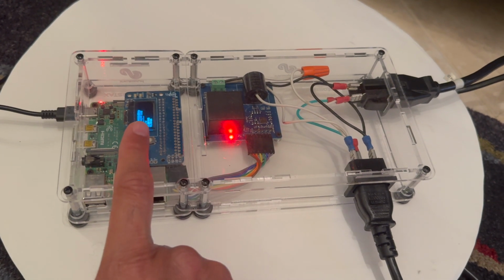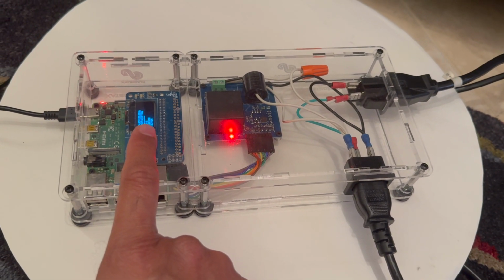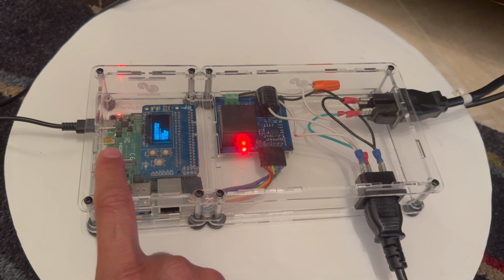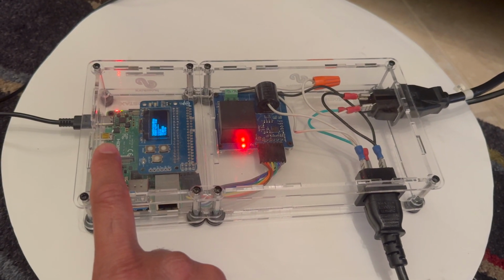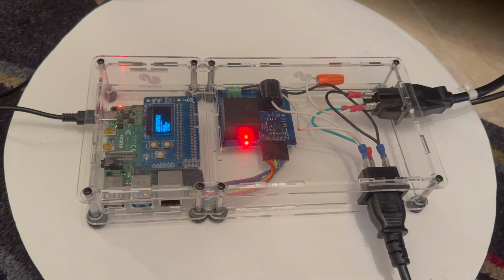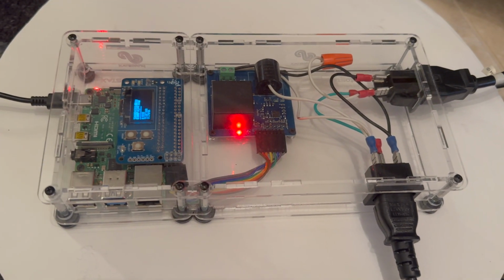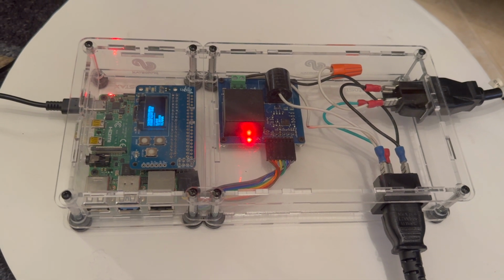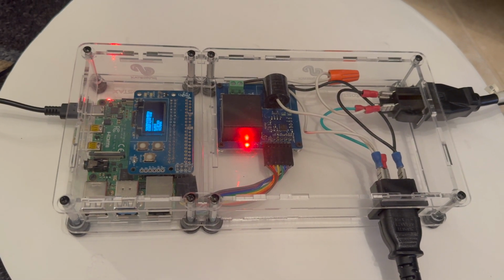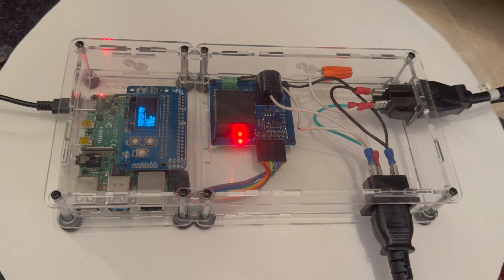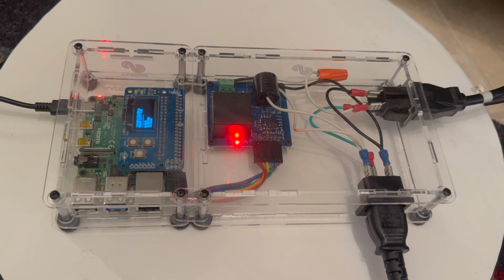It displays the information on the OLED screen and also writes the data to an InfluxDB time series database that is running on the Pi. The app also presents a client web interface using HTML, CSS, and JavaScript. So you can see the current metrics on a dashboard and also view historical data that is queried from the database and displayed through charts.